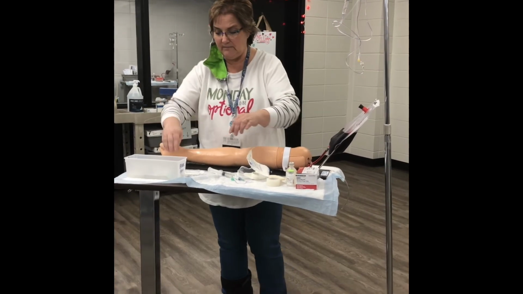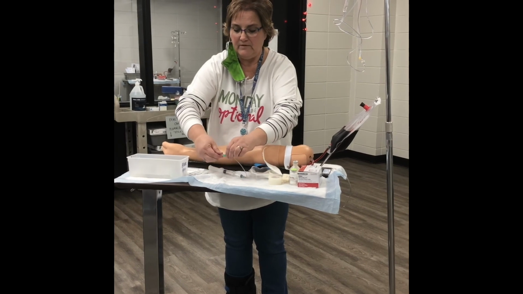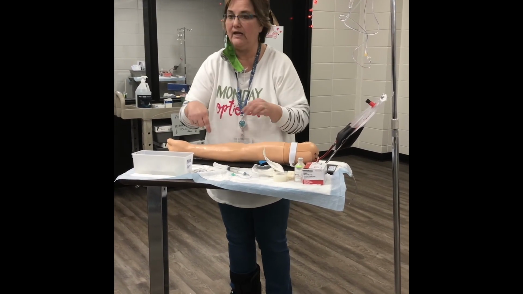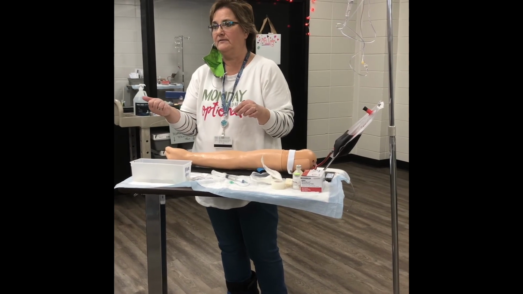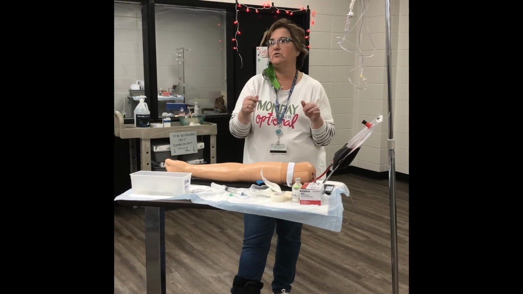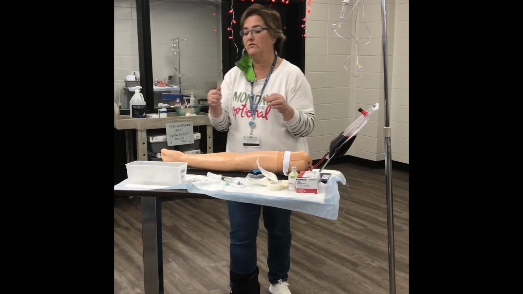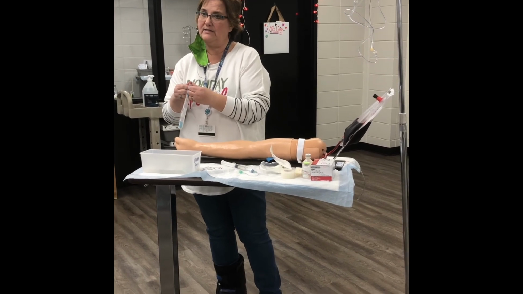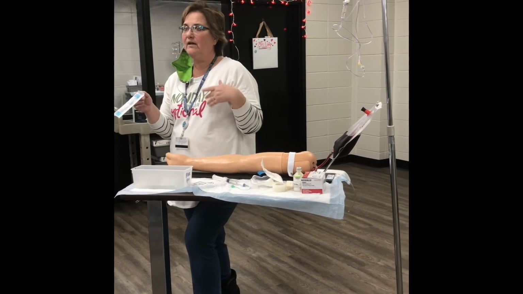The first thing you need to do is loosen this, because when you get ready to hook that to your IV, you're only going to have one hand. When you first take that loose, you'll see that it's on there pretty good. So we're going to do that. Notice I don't have gloves on because I don't need them on yet. You only need gloves on once you stick.